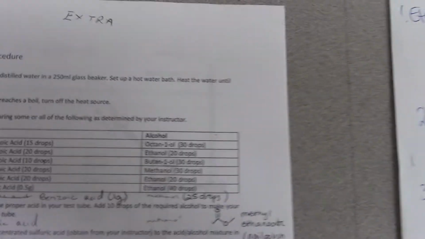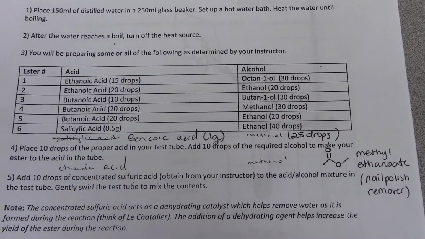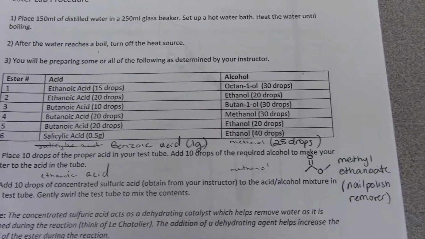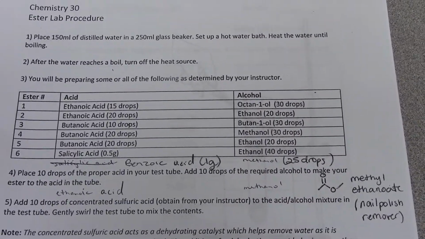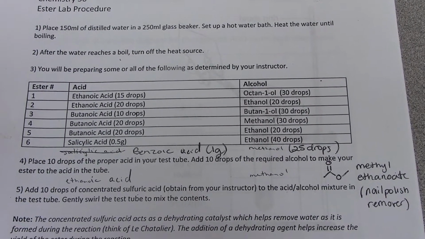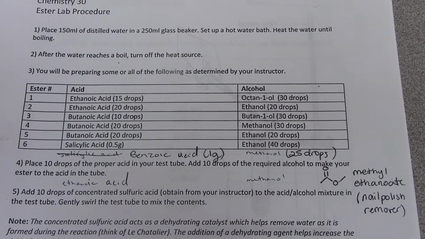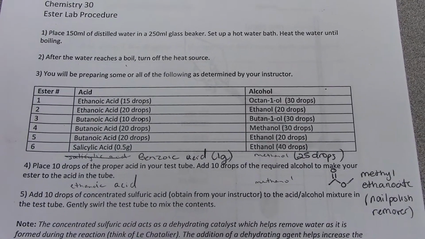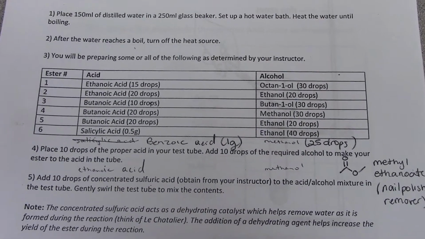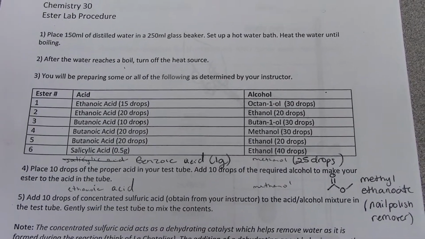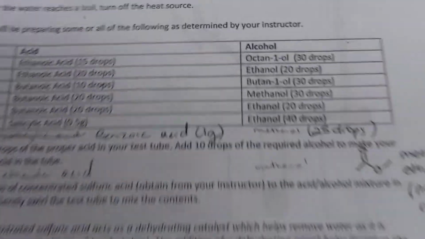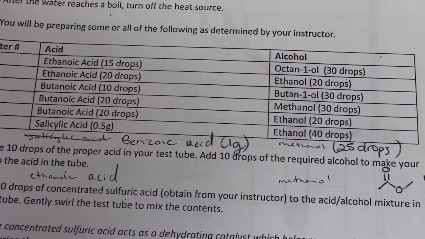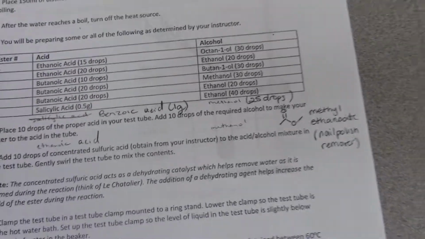If you were in class, you would be doing these 8 reactions. So the 6 that are in the table, and then the benzoic acid and methanol, and ethanoic acid and methanol. You would be doing these in class and then looking at the scents, but unfortunately you're not in class, so I'm going to do a demo. I'm going to make wintergreen, which is actually reaction number 6, salicylic acid and ethanol for an ester reaction.